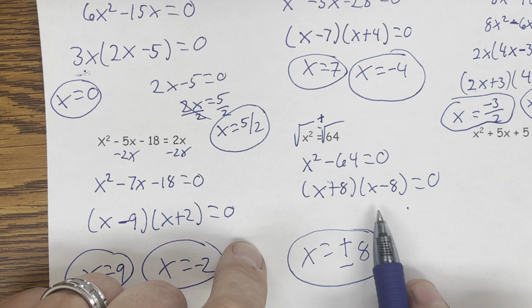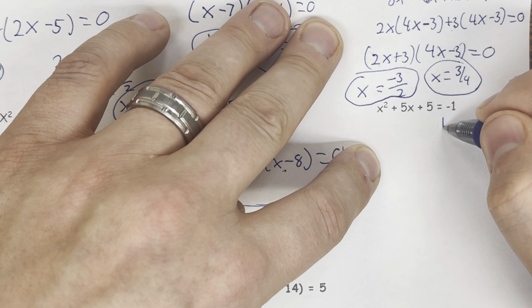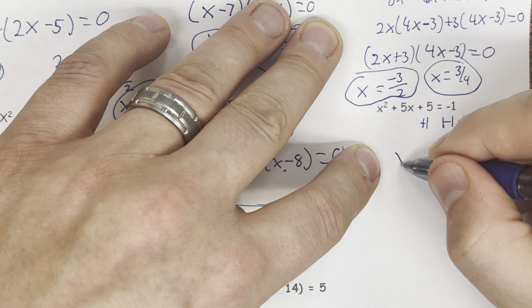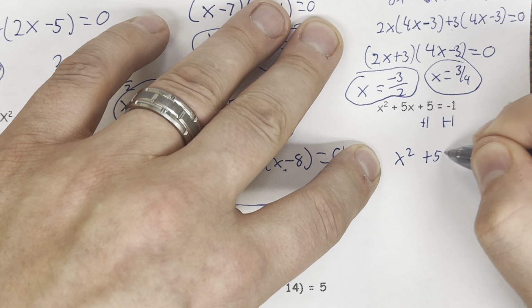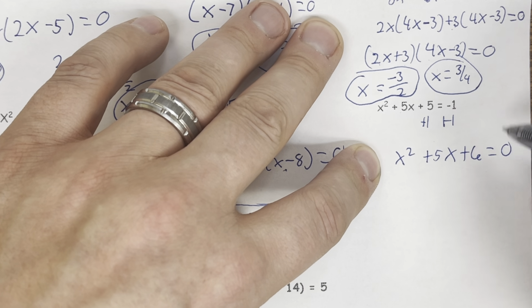Okay? And last one, I'm going to leave it here. We'll leave the challenge for you guys. We're done after this one. The challenge isn't necessary. So we'll add 1 to both sides to set it equal to 0. We get x squared plus 5x plus 6 equals 0.